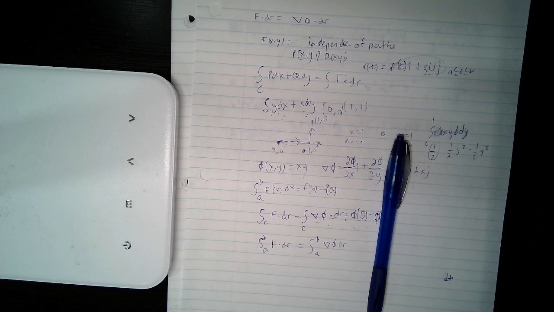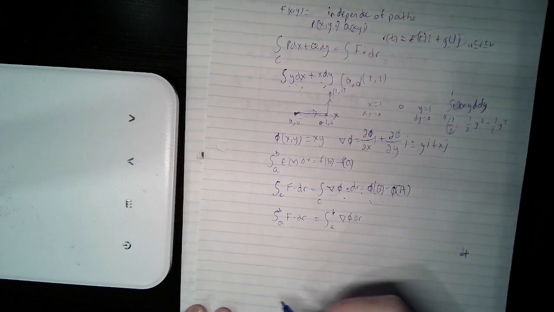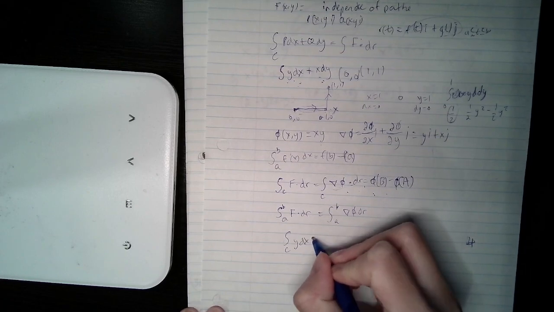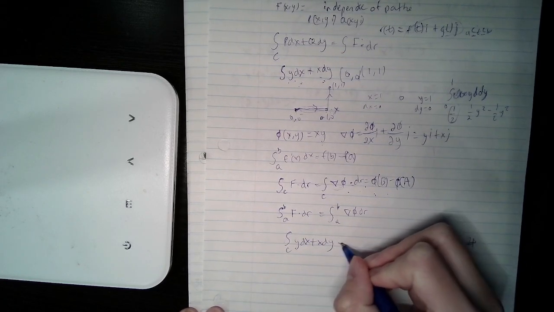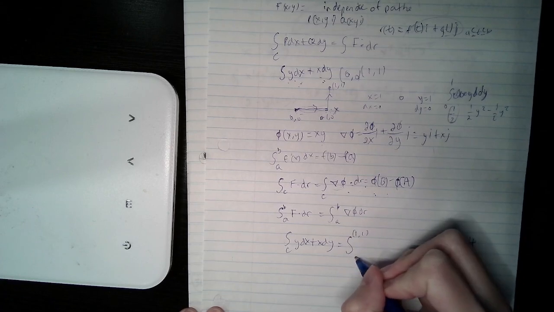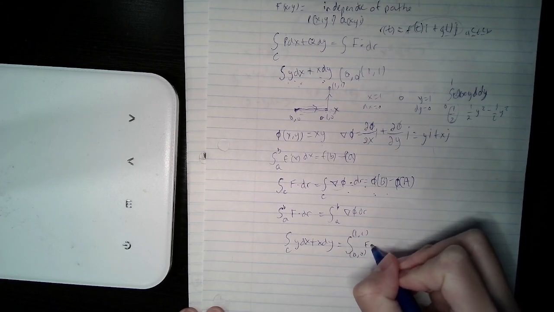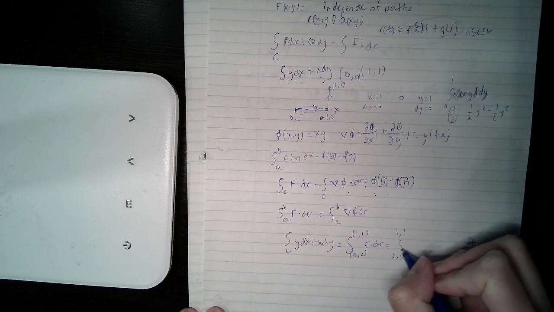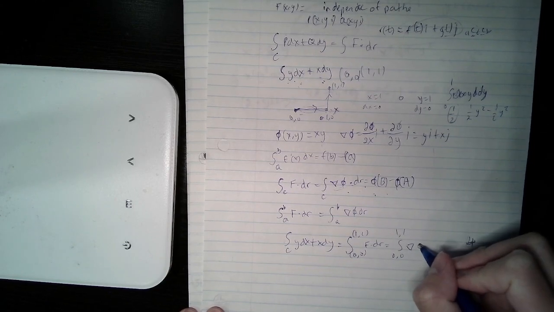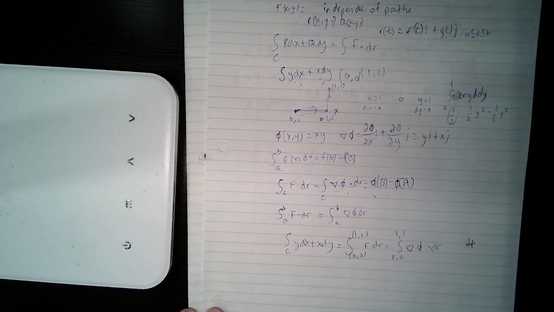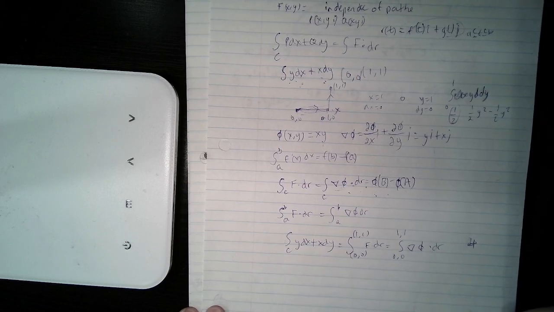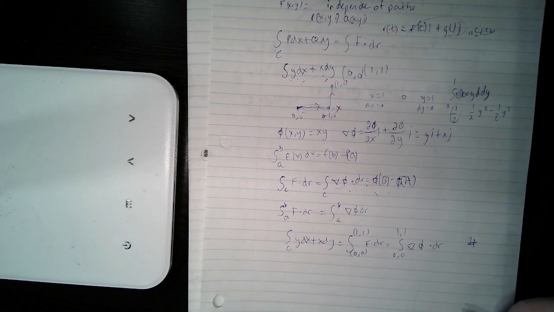A conservative vector. I have to go get another source for this. The integral of y dx plus x dy, the integral of f dot dr from 0,0 to 1,1, is the gradient times dr. Basically, how did they figure out that it was x and y?